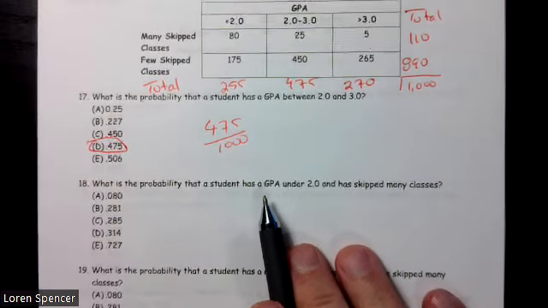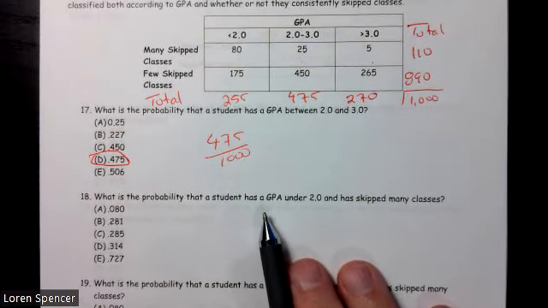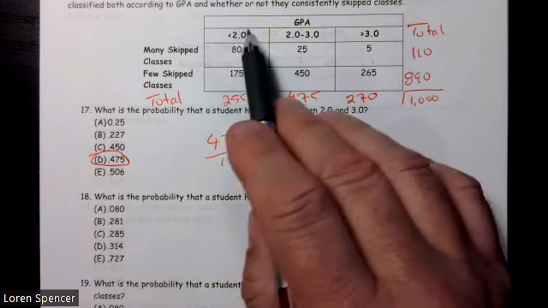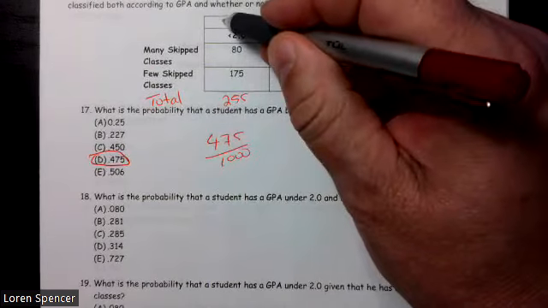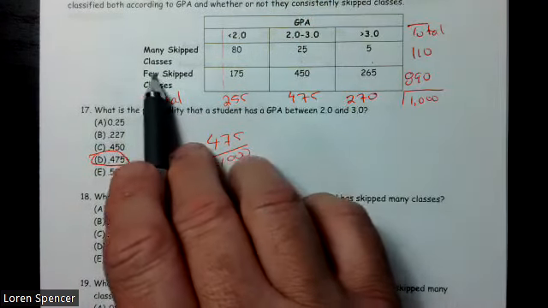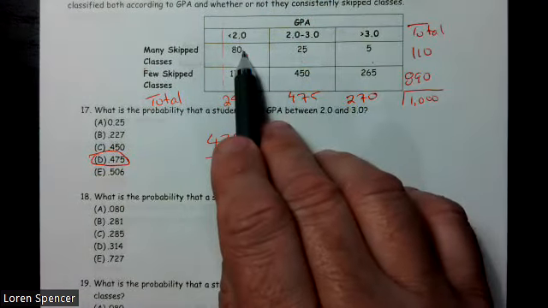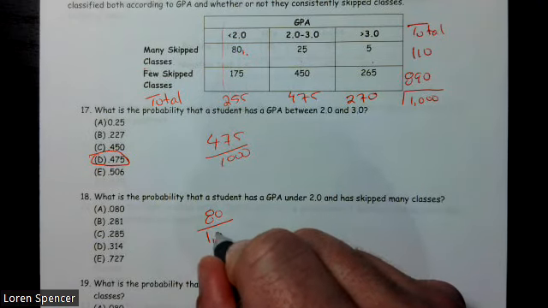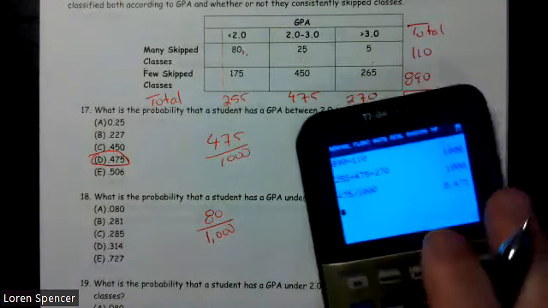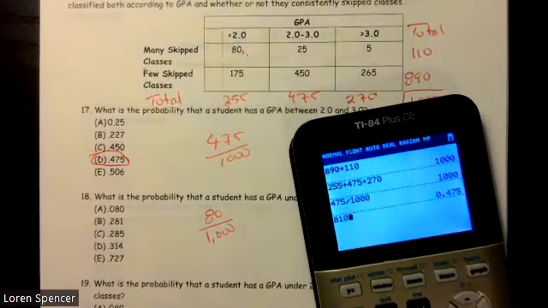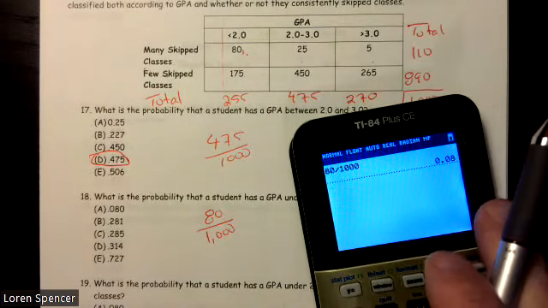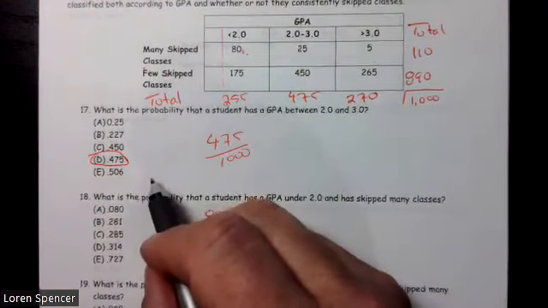What's the probability the student has a GPA under 2.0 and has skipped many classes? So we're looking at under 2.0, so we're looking at this category, and has skipped many classes, that's this. So 80 out of 1,000. And once again, we're going to get 0.08. So our answer choice is A on that one.